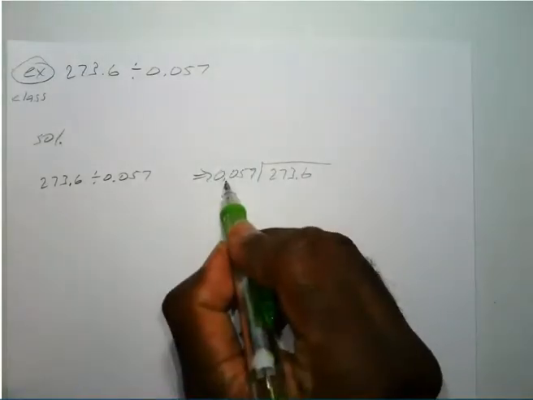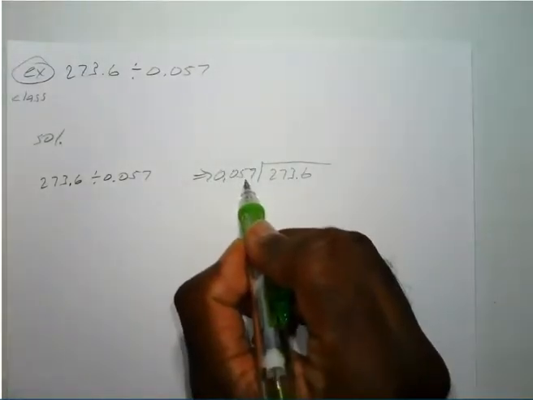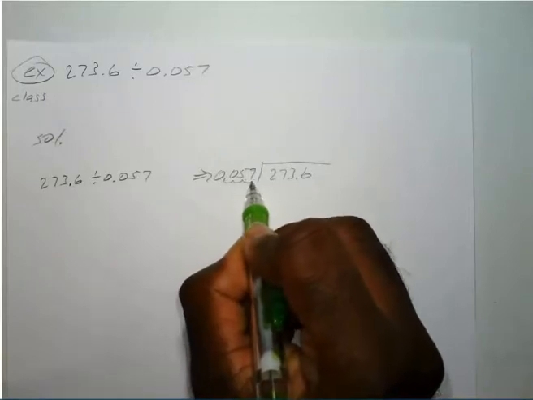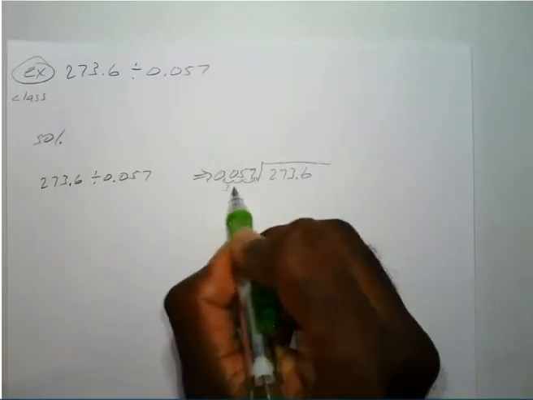Okay, so what we're going to do is we want to have this outside number as a whole number. So we have to move this to the right 1, 2, 3 spaces.